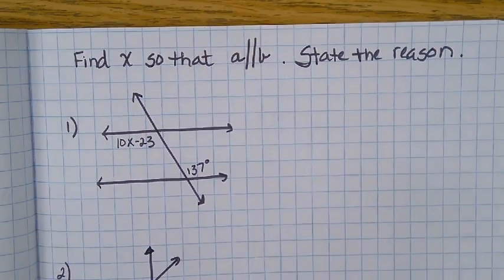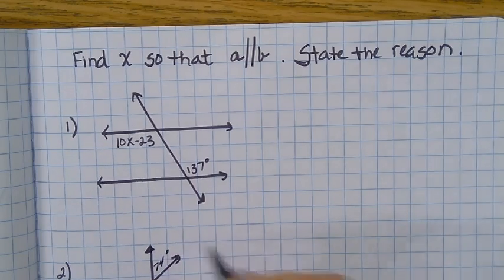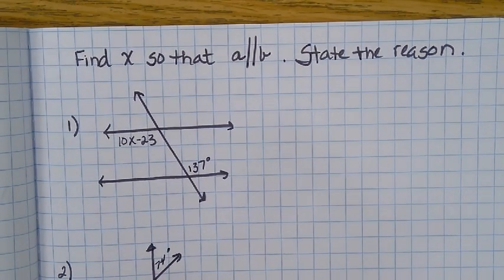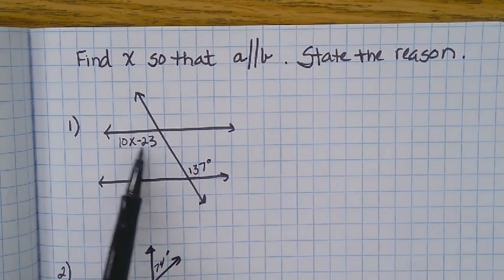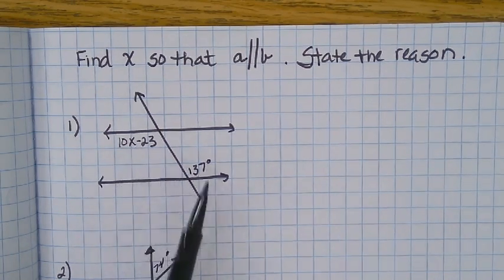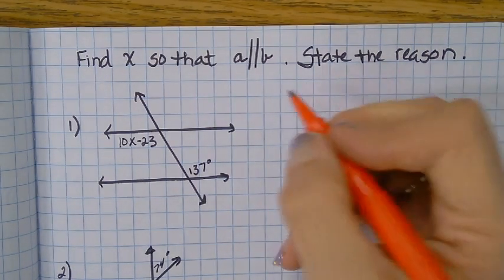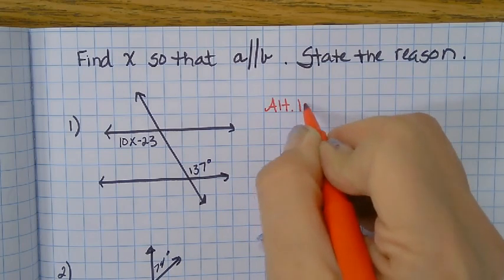I know you can't see what I'm writing. I'm waiting for you guys to finish that one problem. Okay, so looking at number 1 there then. These two angles that they gave me information about, what angle pair are those? Alternate interior.